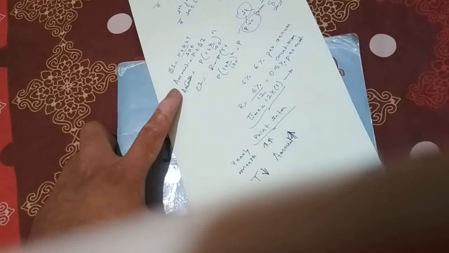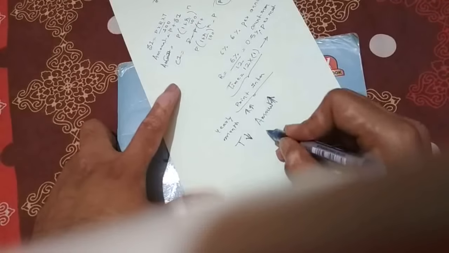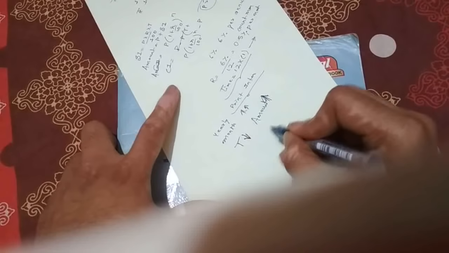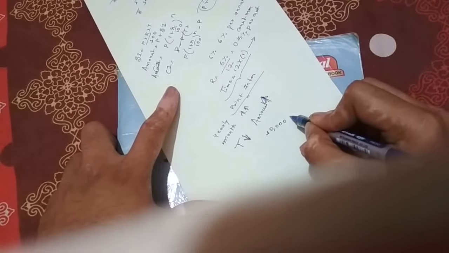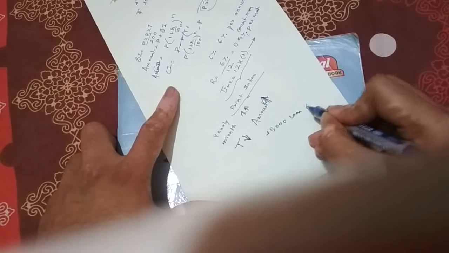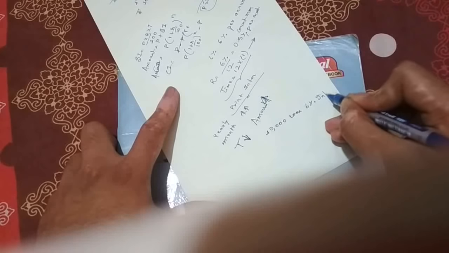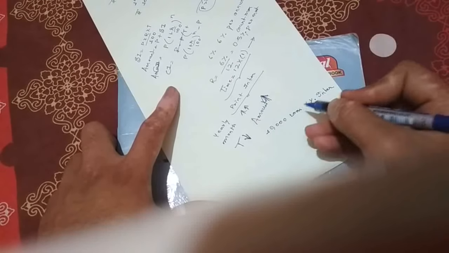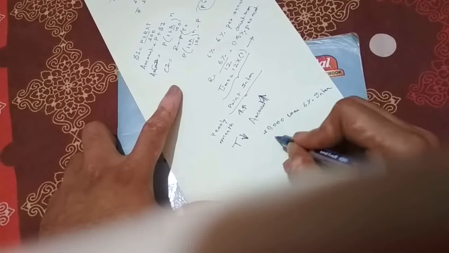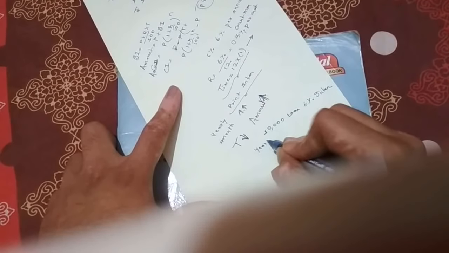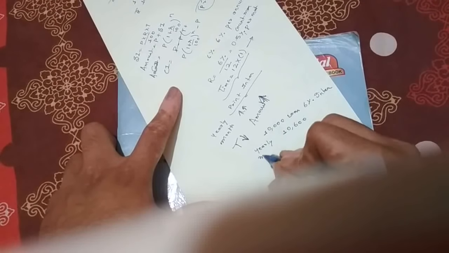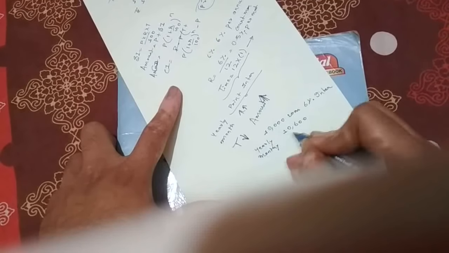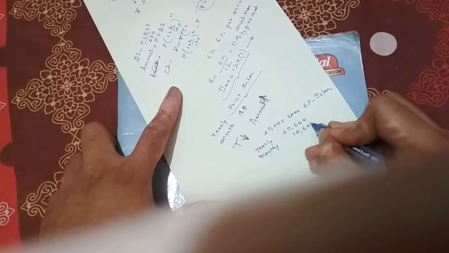So that's the case. I will give one example. Let's say 10,000 is taken as a loan and 6% is the interest rate. After 1 year, how much does he have to give? If it's yearly, then it's 10,600. If it's monthly, it is 10,609.